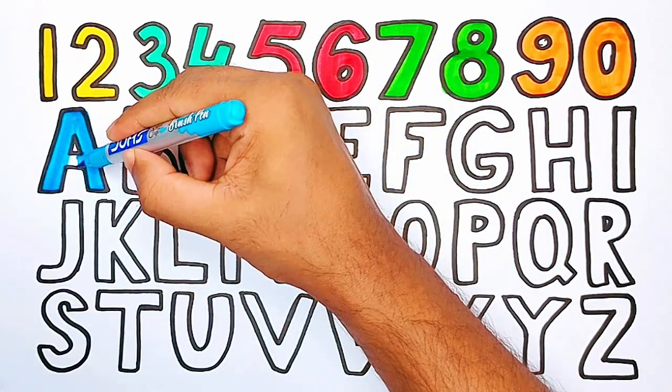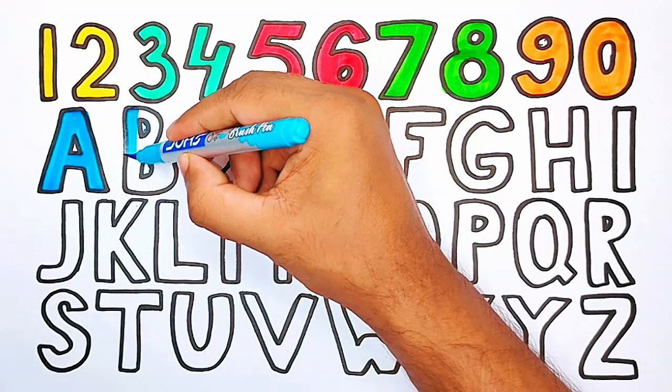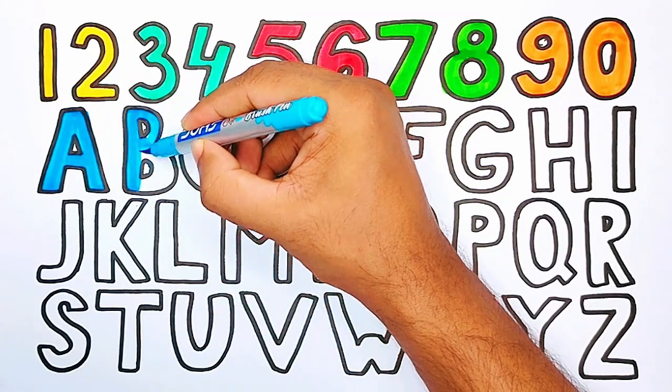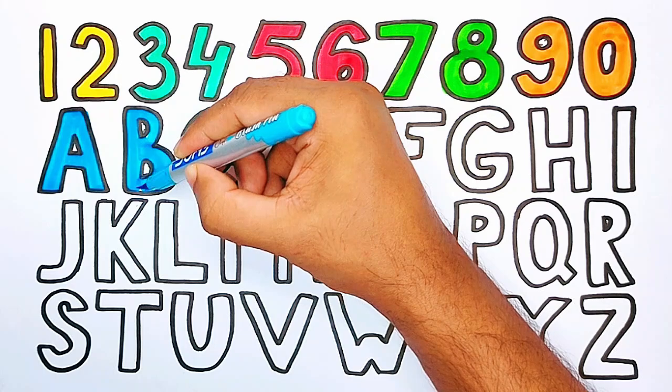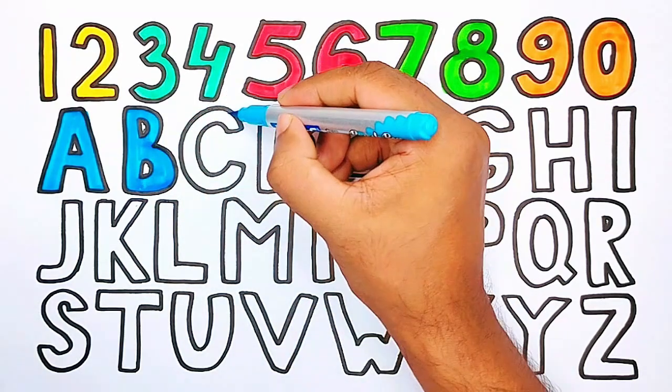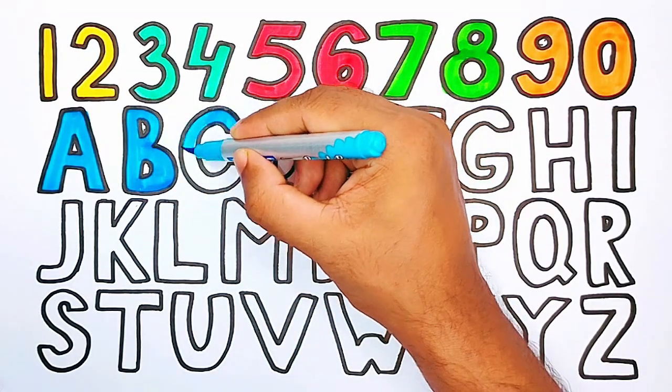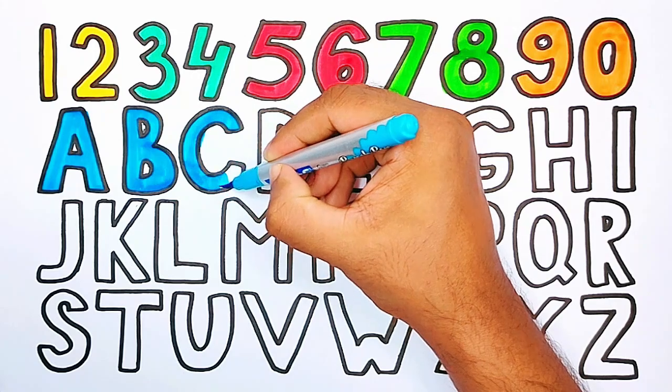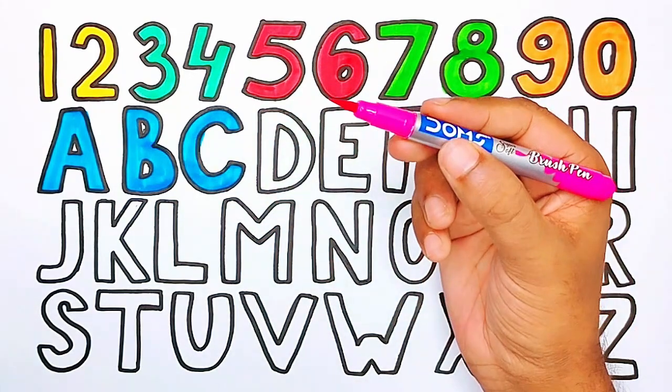A for aeroplane. B for bus. C for capsicum. Pink color.